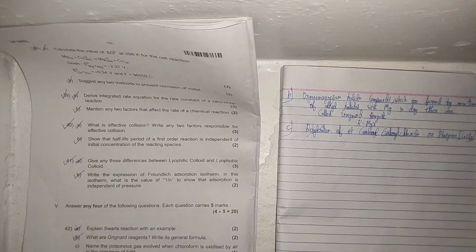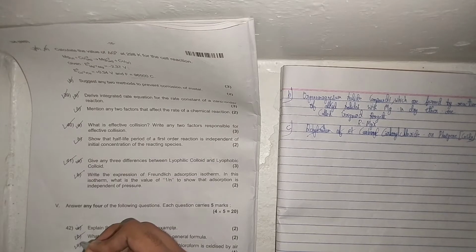This is the gas that is evolved when chloroform is oxidized by air in the presence of light. So sub question C is also done. So question number 42 is also done.